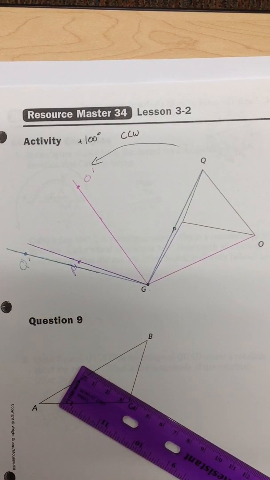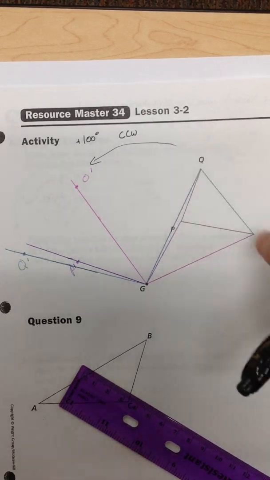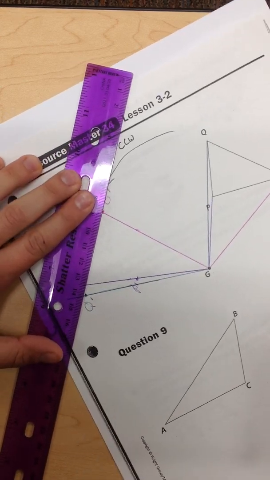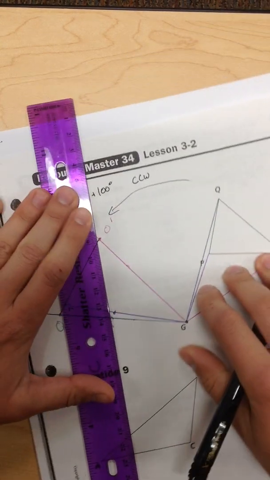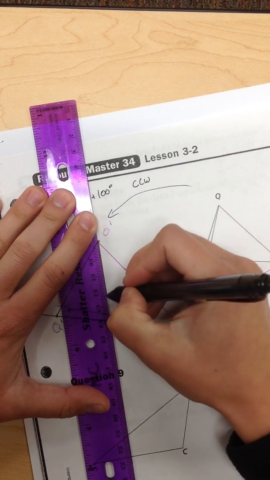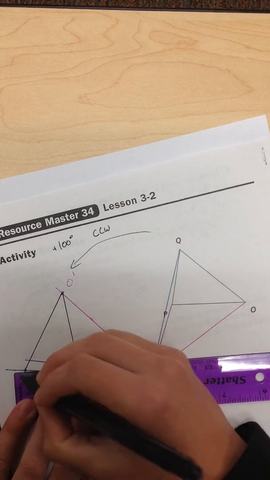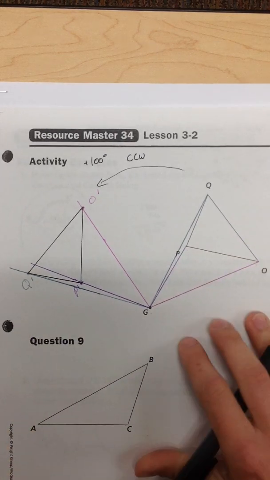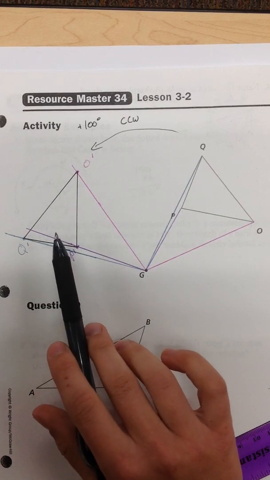Okay, so then to get my final picture, what I do is I'm going to connect those points in the same exact order that they're connected over here. So my P goes to Q, Q goes to O, O goes back to P. So I'm going to connect those 3 points there. See, close enough.